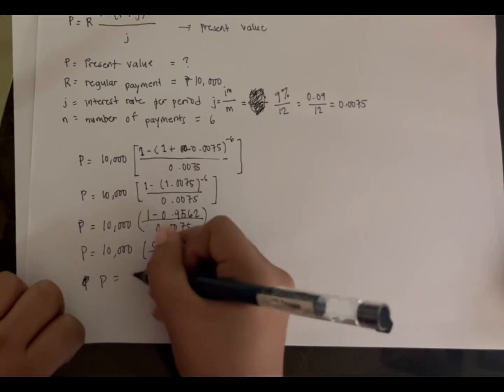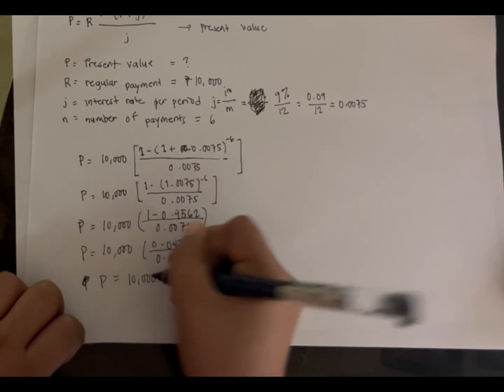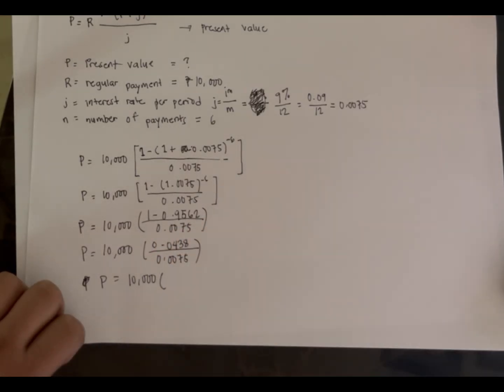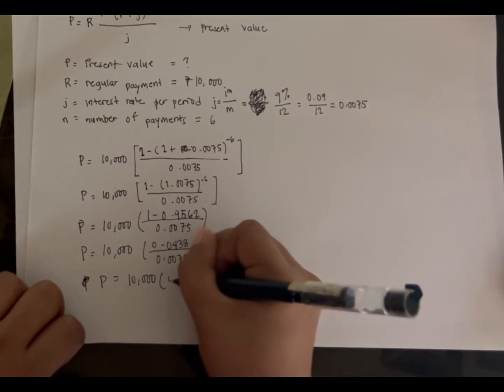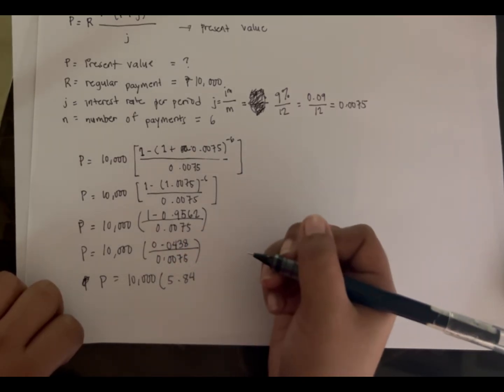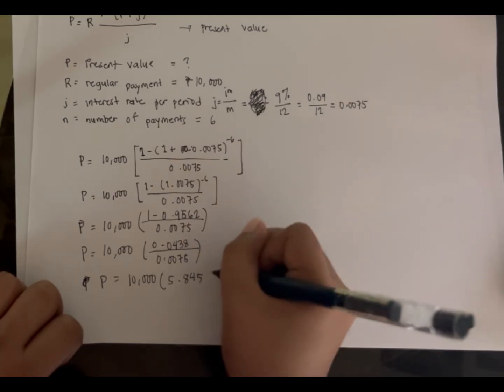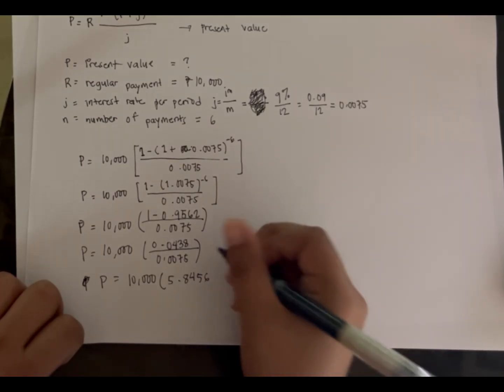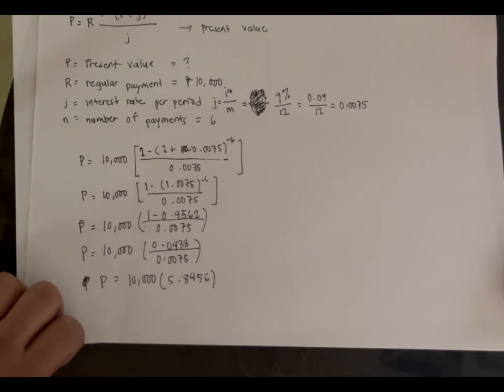P is equal to 10,000 pesos multiplied by, divide natin, 0.0438 divided by 0.0075. Ilan po ang makukuha natin? We will have 5.8456. Okay, so this is rounded off na po. Rounded off na po yan.